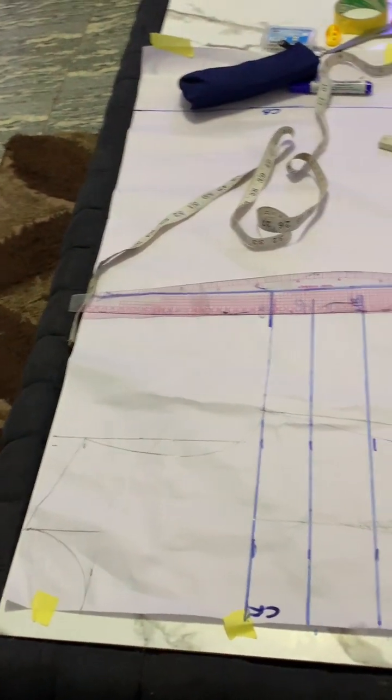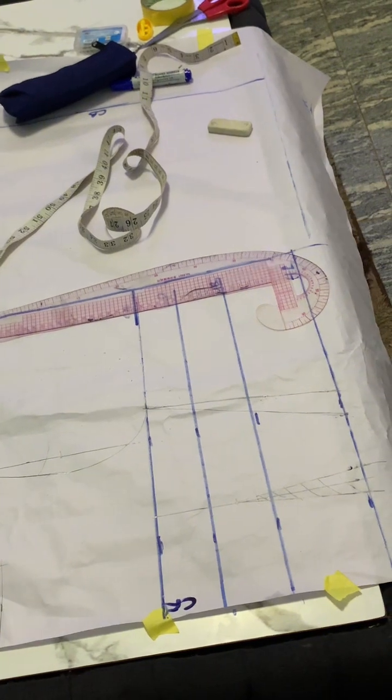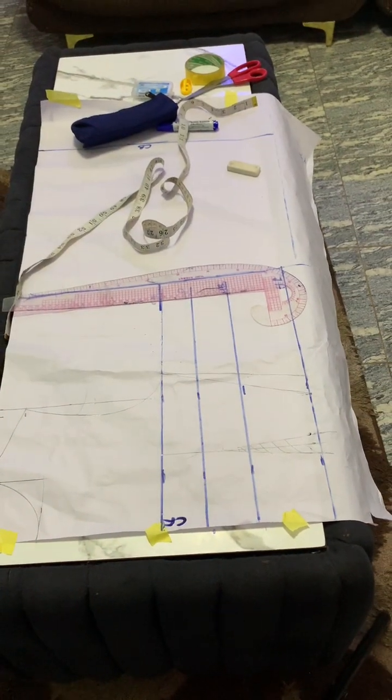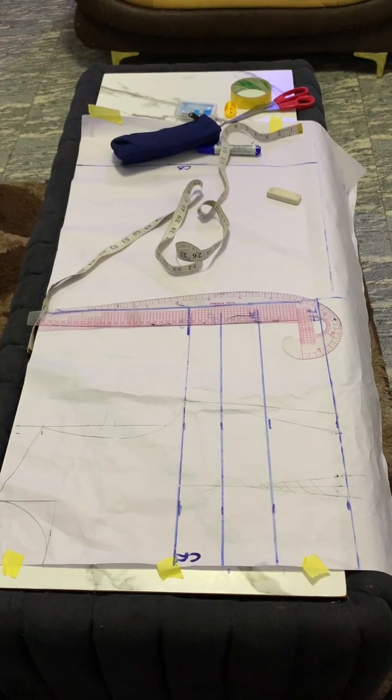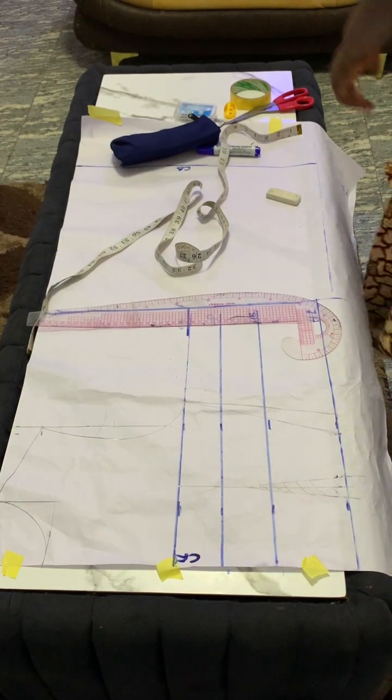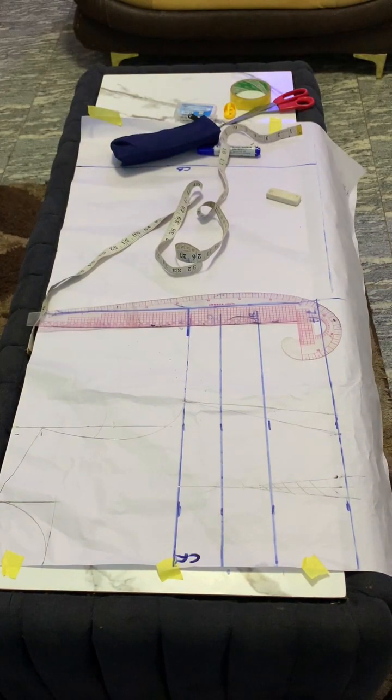So can you see it very well? Here you have the center front, basic bodice. After this class, you should be able to draft properly. Please ignore the person passing.